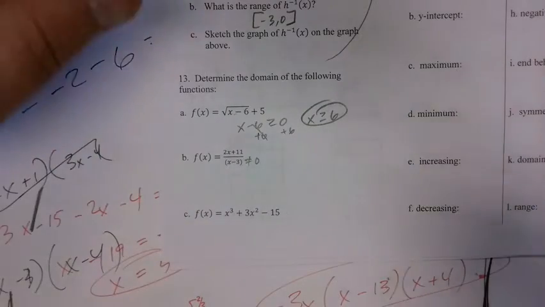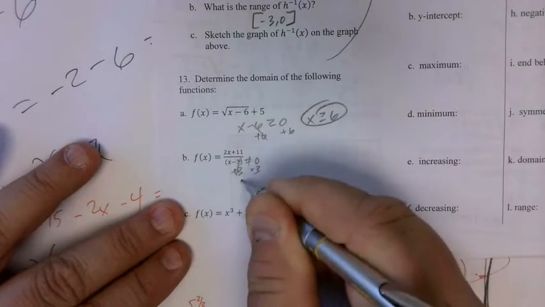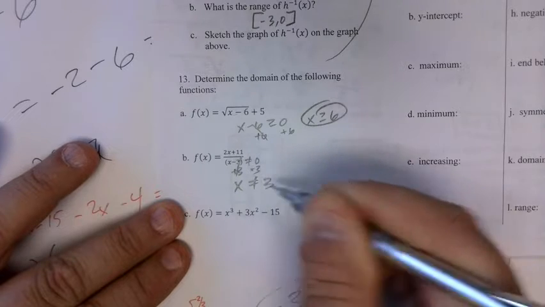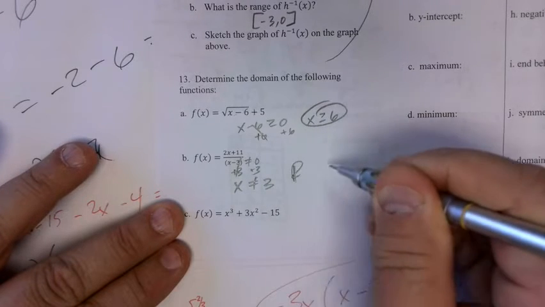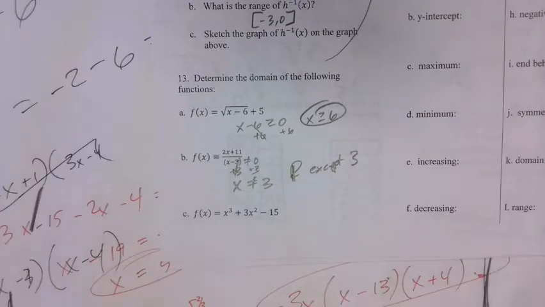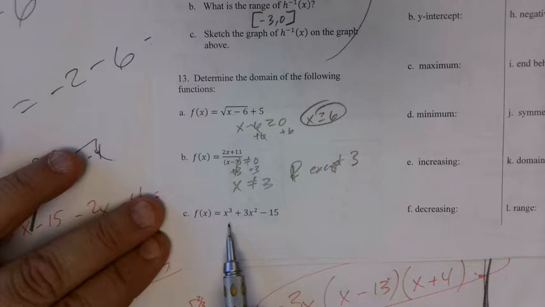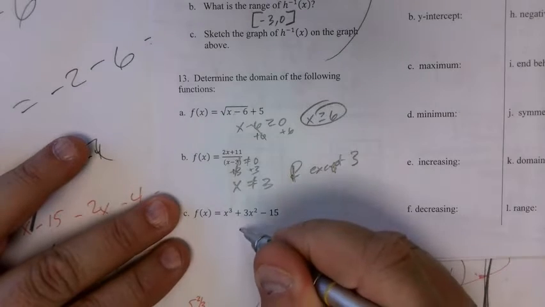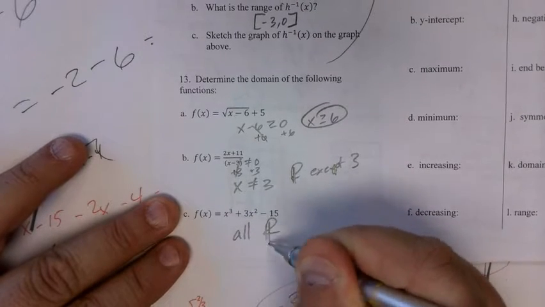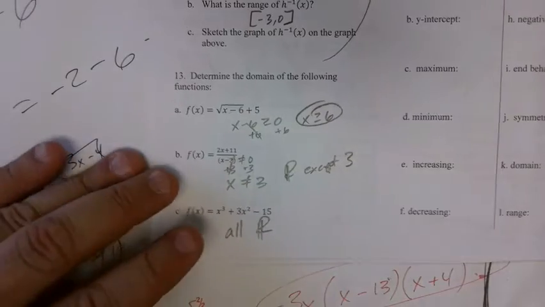Here, it's a fraction, so the denominator cannot equal 0. If I add 3 to the denominator, I get x cannot equal 3. So it's all my real numbers except 3. Okay, cool. There's no even roots and no fractions, so this is all real numbers. I'll just put the symbol because I don't want to write out the words. It's too long. Okay, cool.